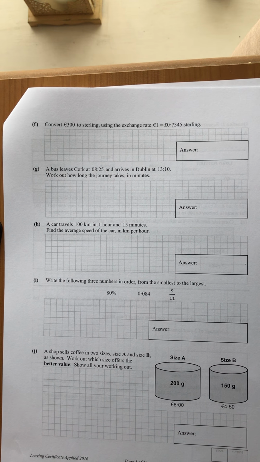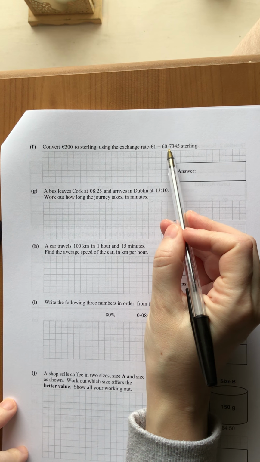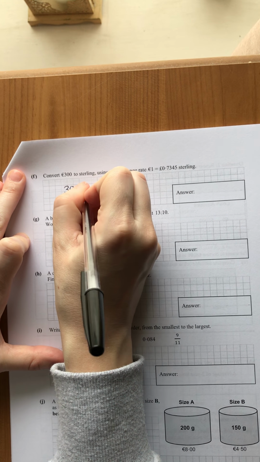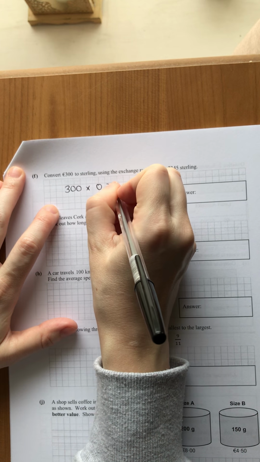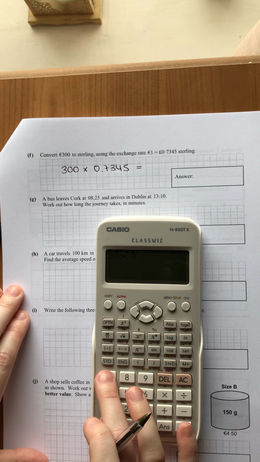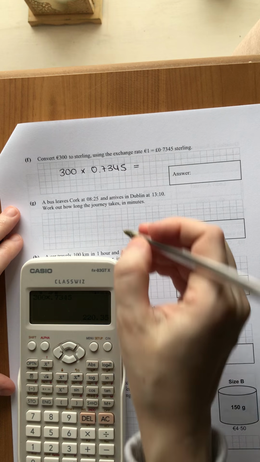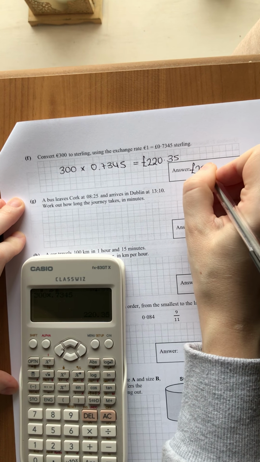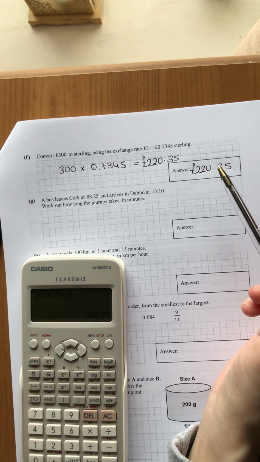Okay, convert €300 to sterling. Use the exchange rate of €1 is equal to 0.7345 sterling. So when you're going from euro to another currency, you will always multiply. So multiply 0.7345 by 300, and you end up with £220 and 35 pence. So 220.35. Because obviously for the euro you get less pounds.